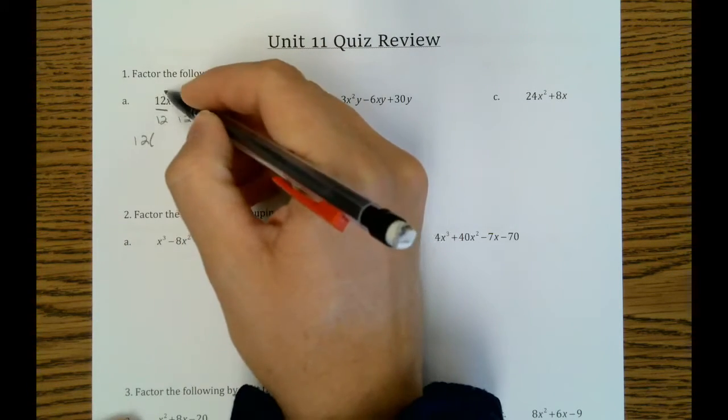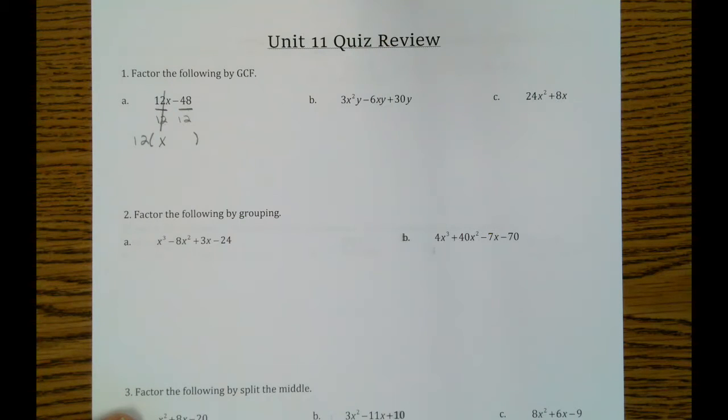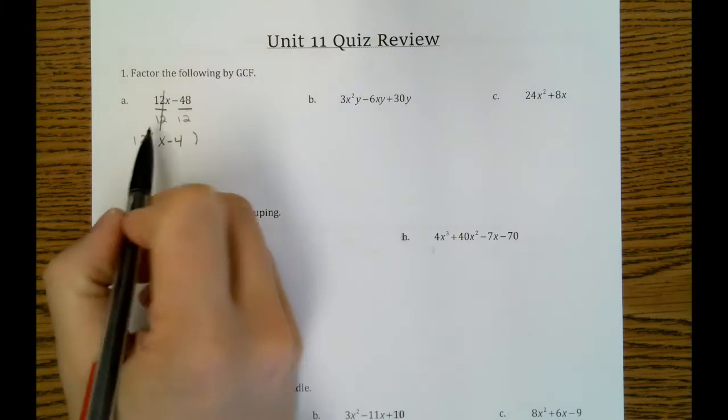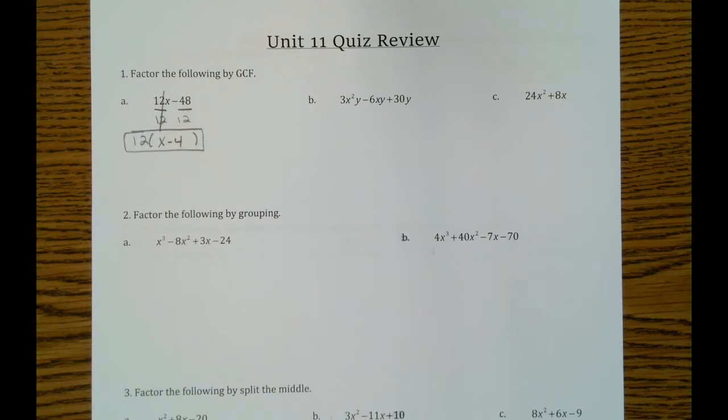12x divided by 12, the 12s cancel out to 1, and we're left with x. And then negative 48 divided by 12 is negative 4. So our final answer here is 12 times the quantity x minus 4.